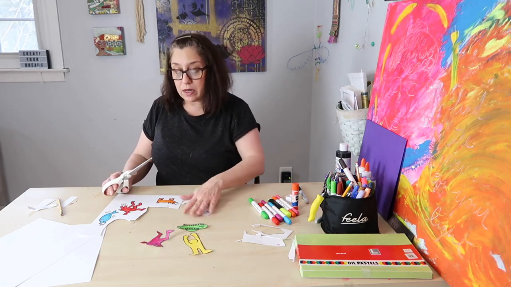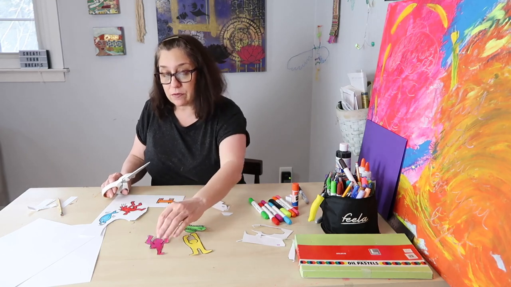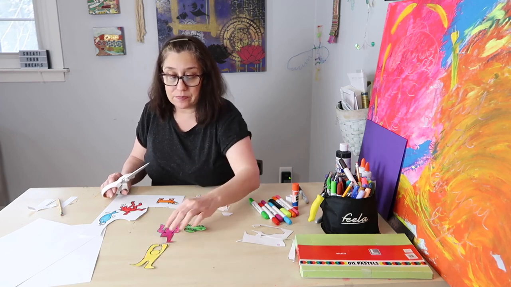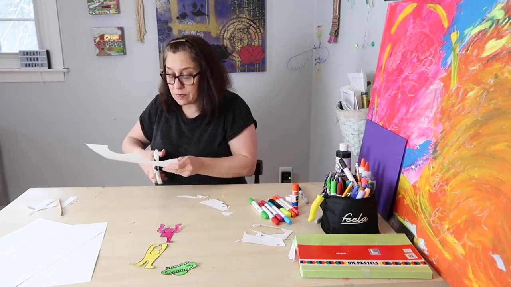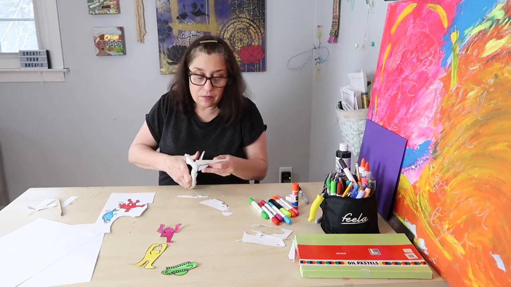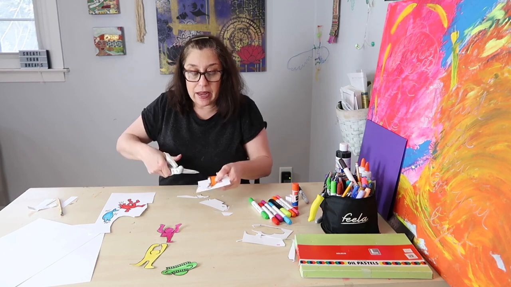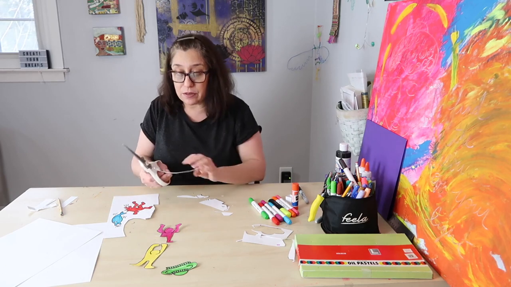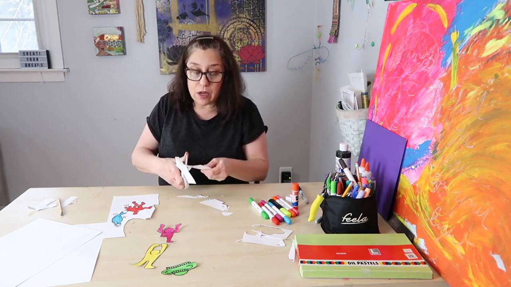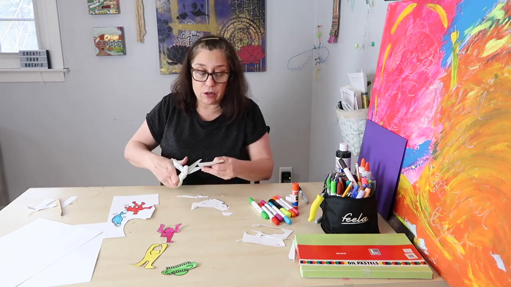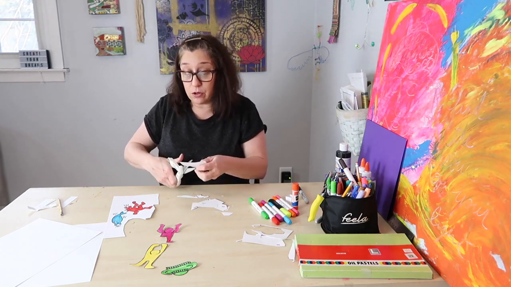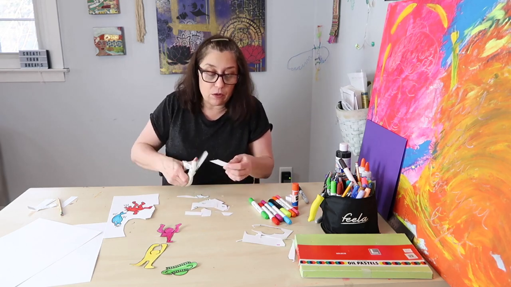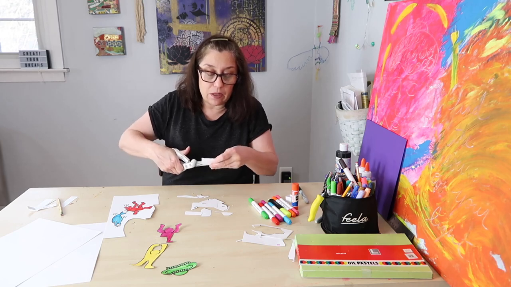Here we go. And as I'm cutting them and putting them out, I'm just kind of thinking about how I might want to arrange them on my paper. And I am actually cutting off all these movement lines and the sound lines that we did. I'm going to cut those off because I could always redraw those on the background of my picture, but I did want to show you how to draw them when we were doing the line drawings before. But you can cut them off, or you can leave them in. It's your decision.